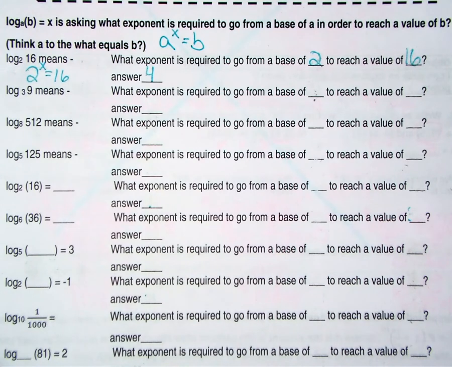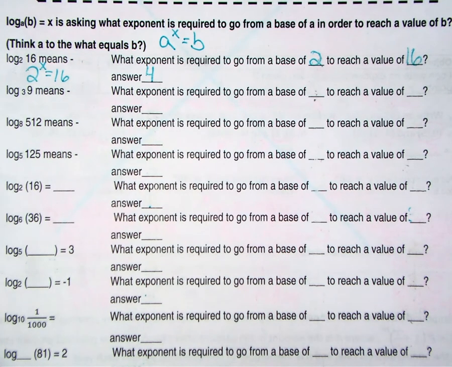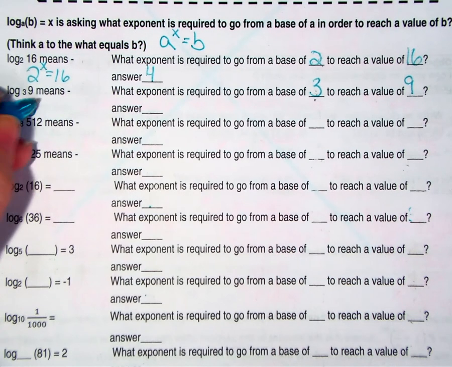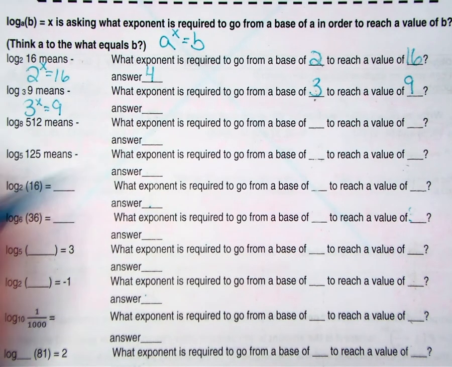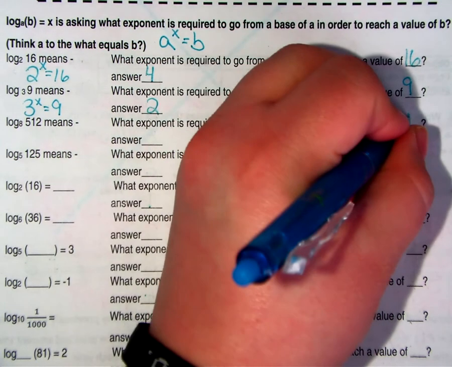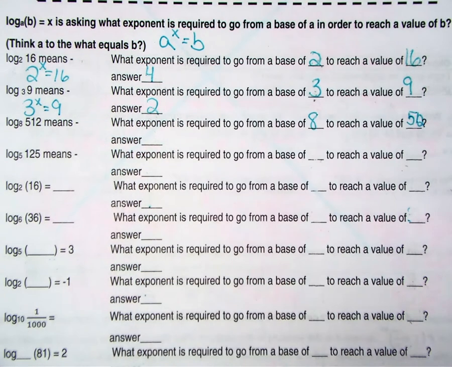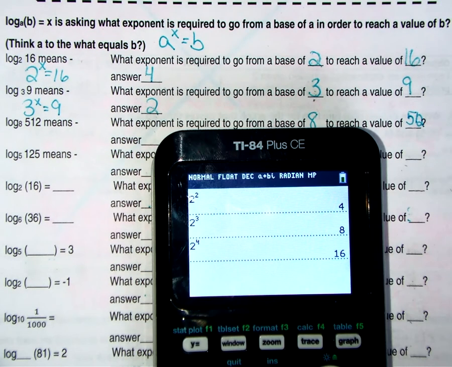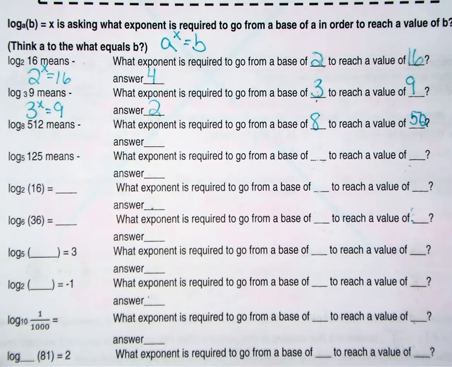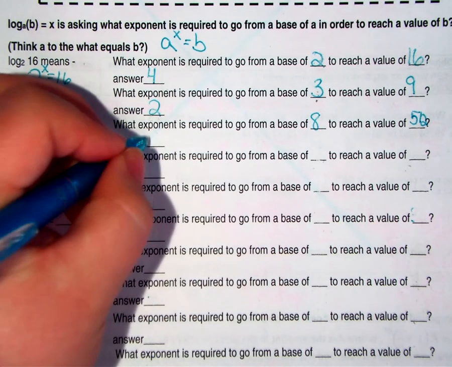Take a look at the next one. What exponent do I need to get from a base of 3 to get to 9? In other words, 3 to the what gives me 9, and we know that to be 2. So log base 3 of 9 is just 2. What exponent do I need to get from a base of 8 to get to 512? Again, if you don't know your powers, you're just going to use your calculator. Well, I know it's not 8 squared, but 8 squared, 8 cubed. Well, bingo, there's 512. So log base 8 of 512 must have just been asking for 3.